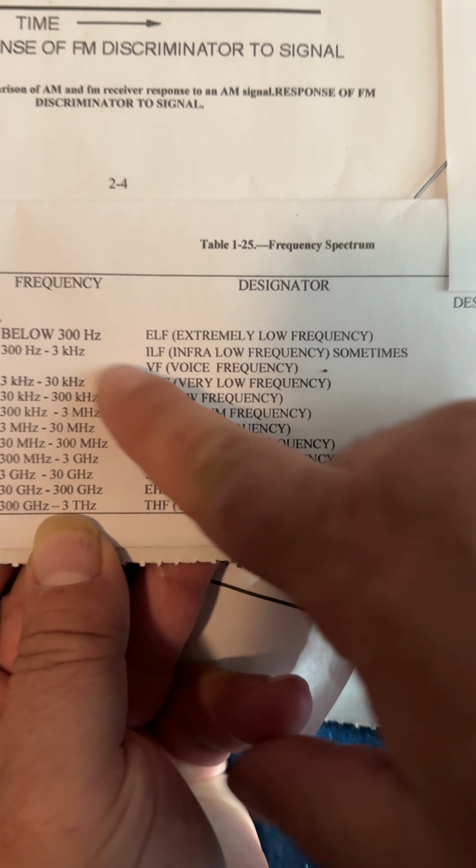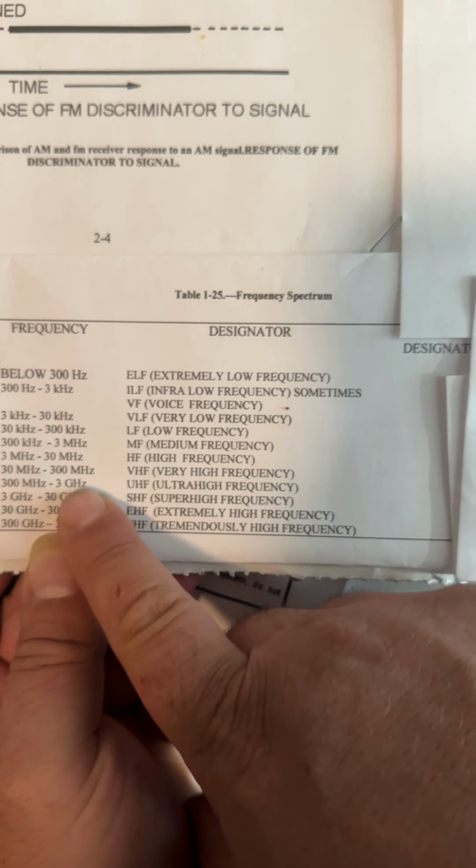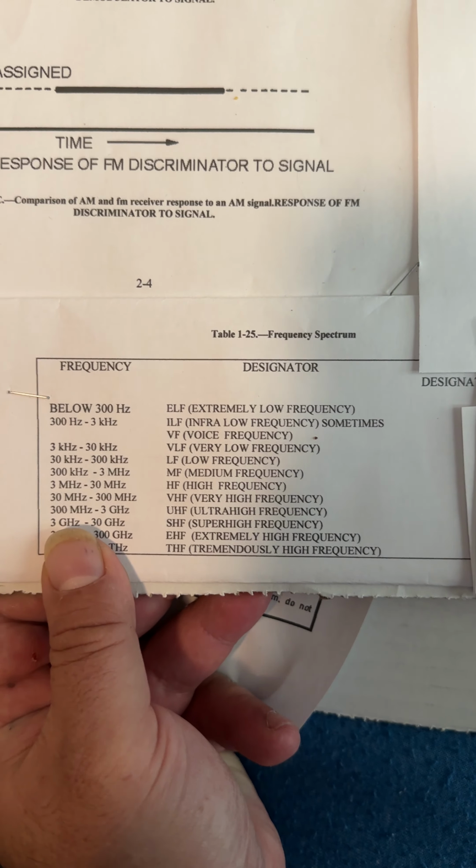Okay, right down here on this bottom one, it shows you the frequencies for your designated bandwidths. And I believe that's a quick overview.